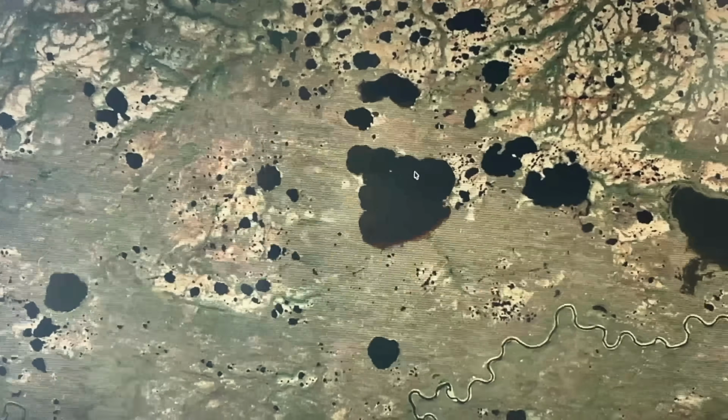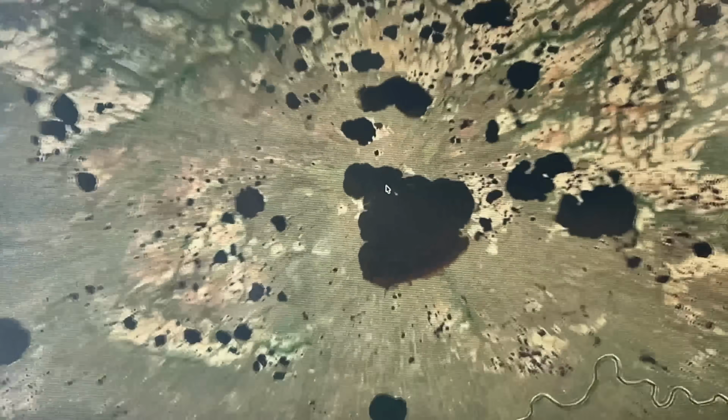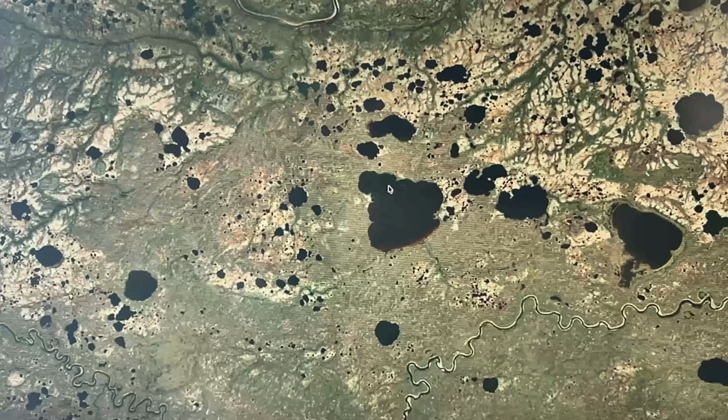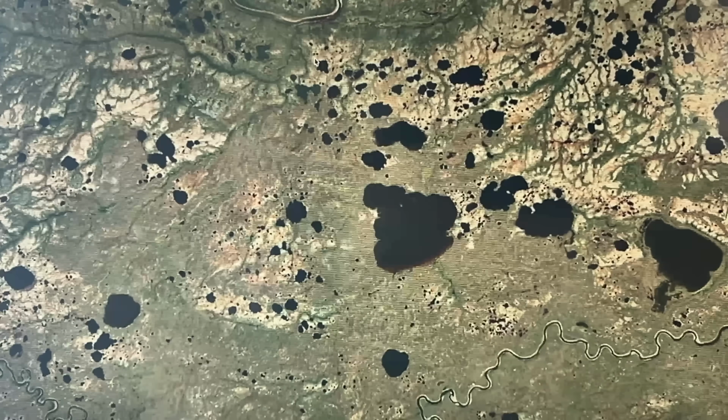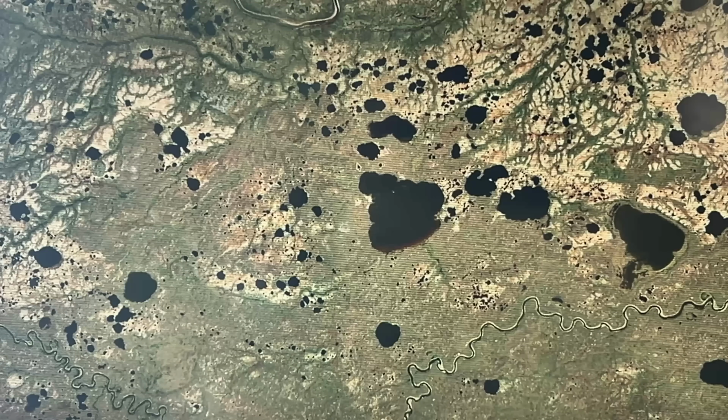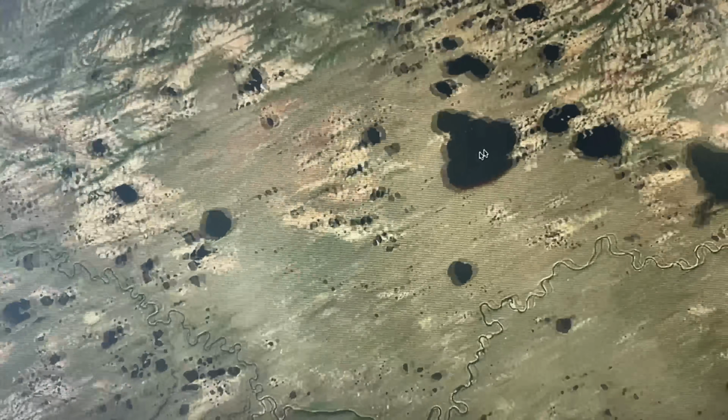So instead of swinging towards, let me zoom out, you could see that Horseshoe Creek's right there. So instead of turning towards Horseshoe Creek, me and Mark are going to go straight.